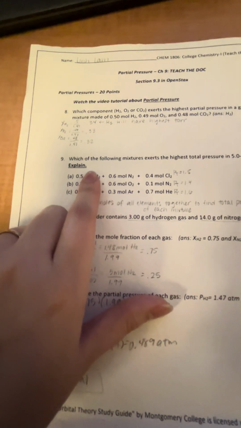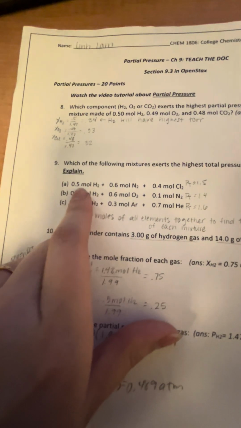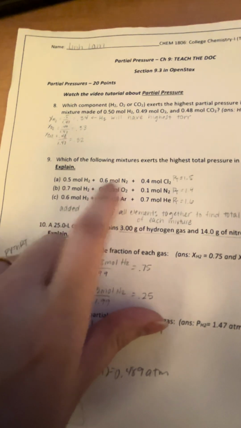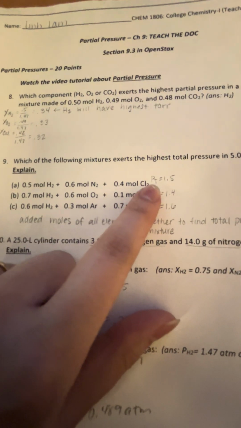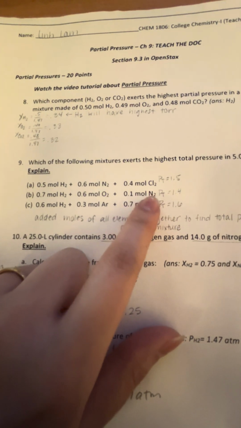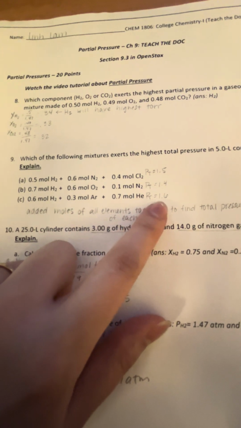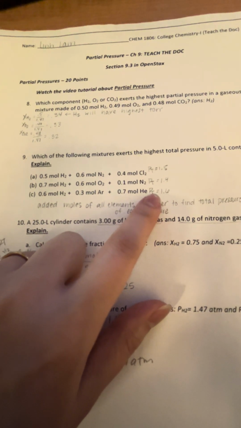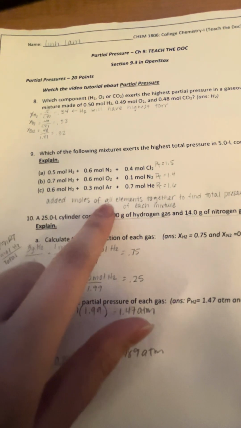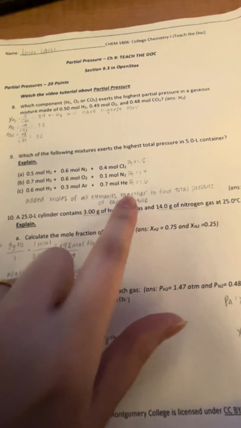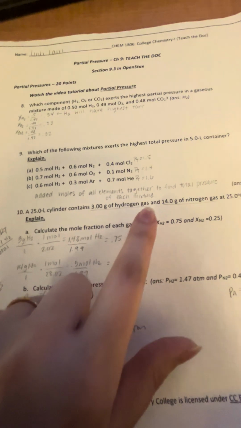And then for this one, which of the following mixtures exerts the highest total pressure in a 5-liter container? So I just added all of the partial pressures up to get the total. A equals 1.5, B equals 1.4, C equals 1.6, which is why C will have the highest total pressure because it's 1.6. I also wrote that out right here. Add the moles of all elements together to find total pressure of each mixture.